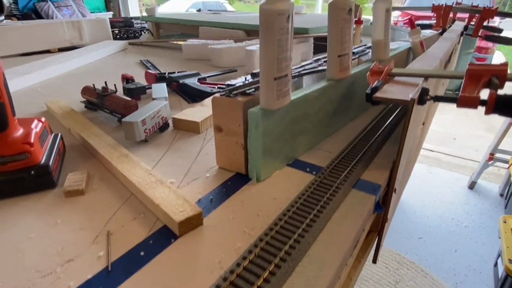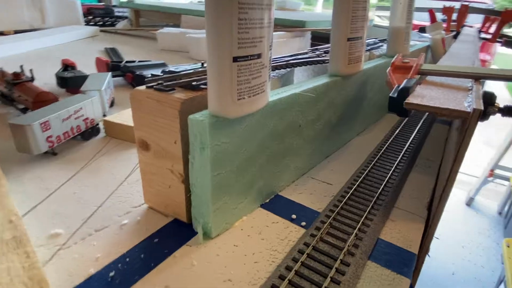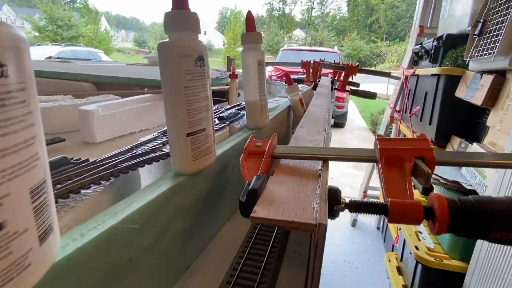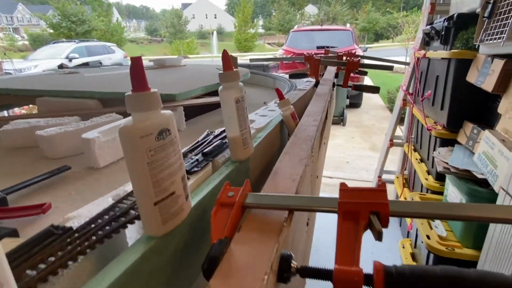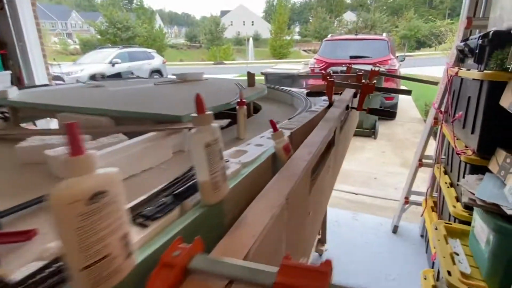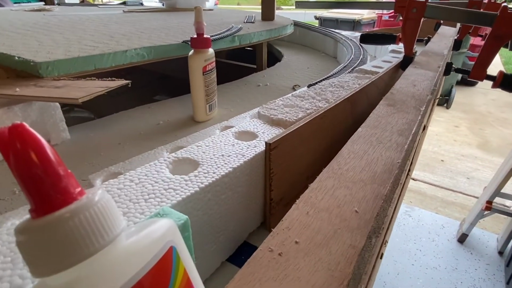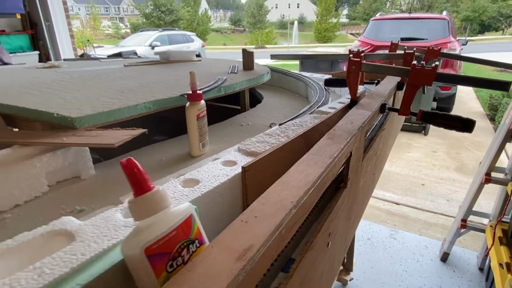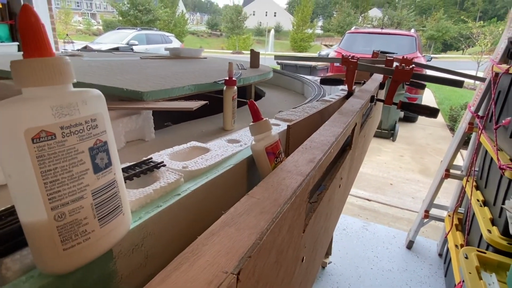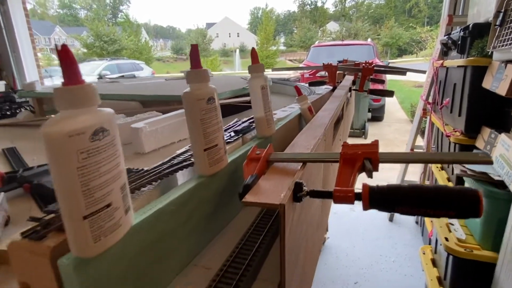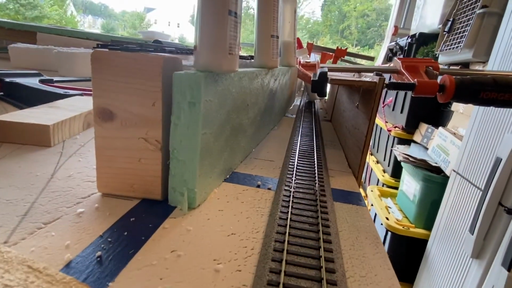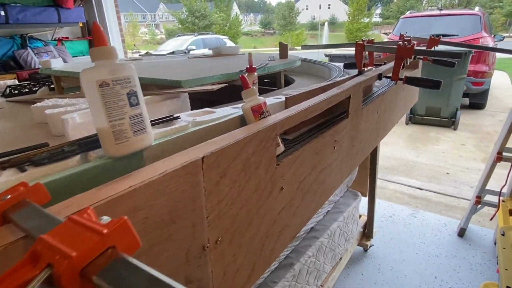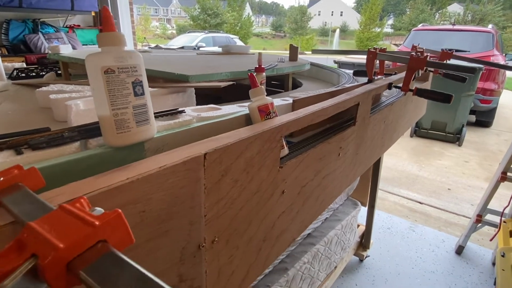So I'm gluing down some foam to be at the same height to put the top on the tunnel to run the spur along, and I've got some lumber here to put the edge of my top on for the track, so it'll be supported on both sides. So we'll see how it goes. I've never done this before. This is just me thinking it through and coming up with a solution to what I have here. So we'll see how it goes.